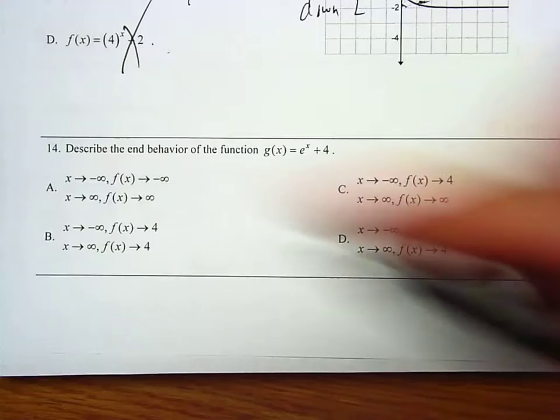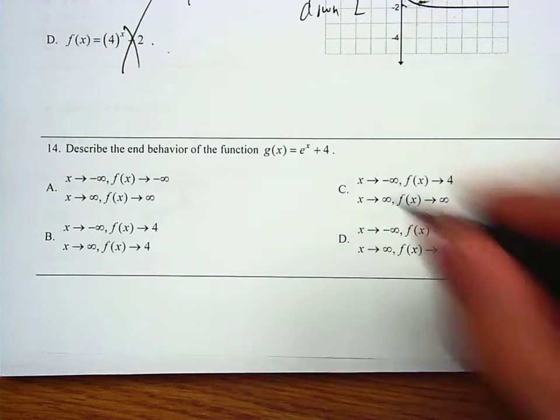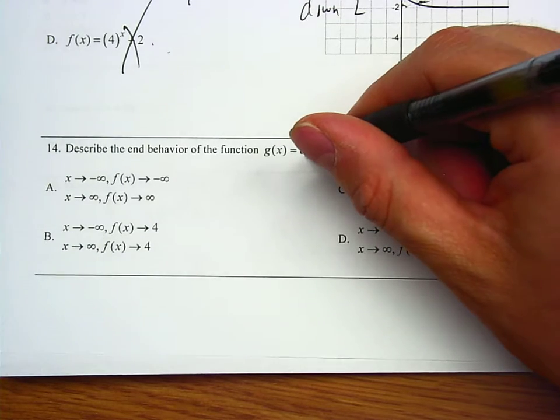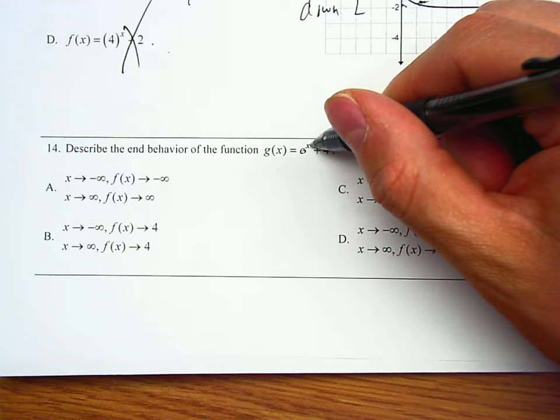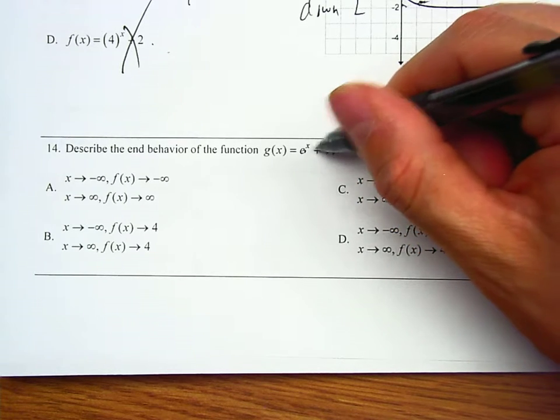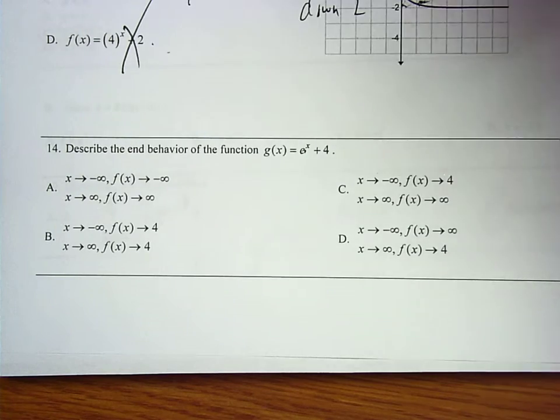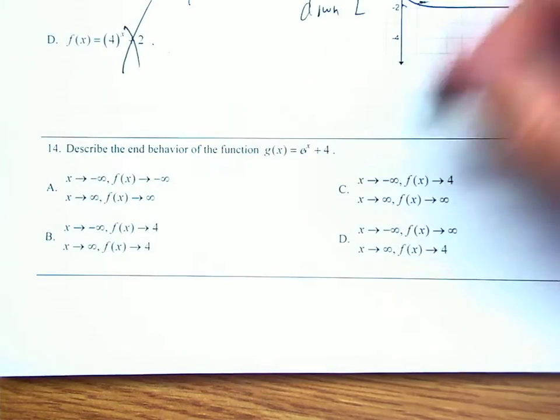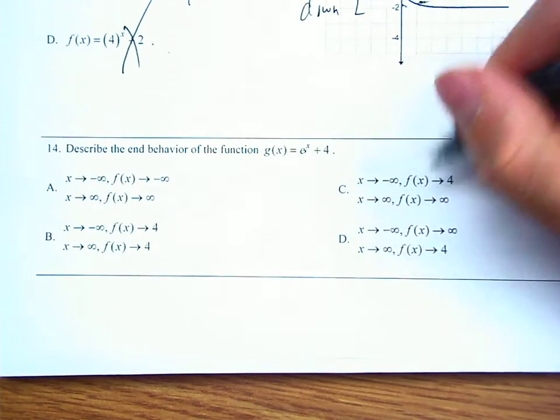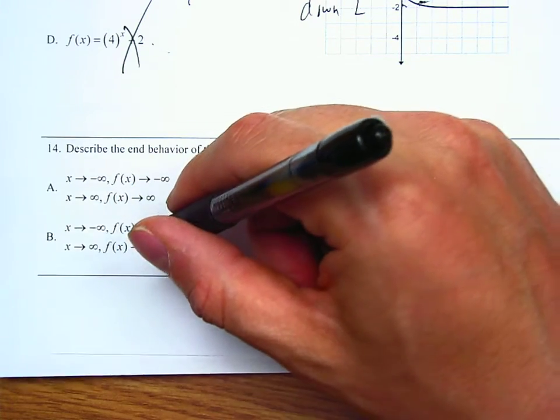All right, next question. Question 14. Describe the end behavior. So as x gets large, what happens to y? Well, as x gets larger, e is about 2.7, so y is going to get larger here as well. So as x gets bigger, y gets bigger. So which of these say that? Letter A says as x gets bigger, y gets bigger. Letter C says as x gets bigger, y gets bigger. Letter B says as x gets bigger, y gets closer to 4.